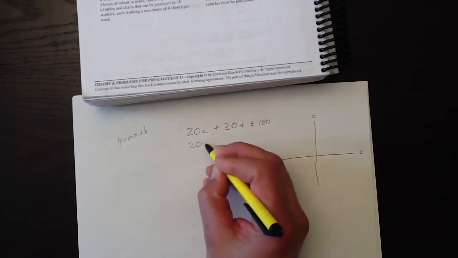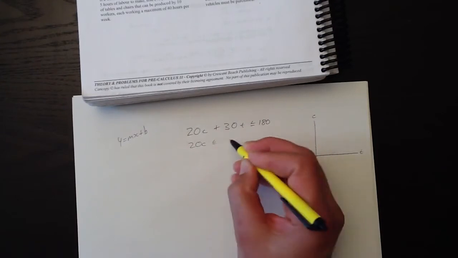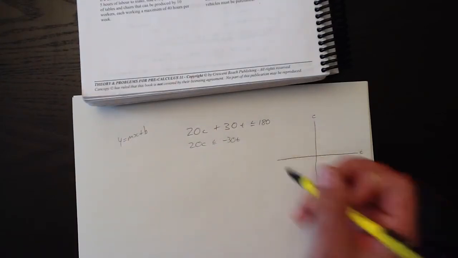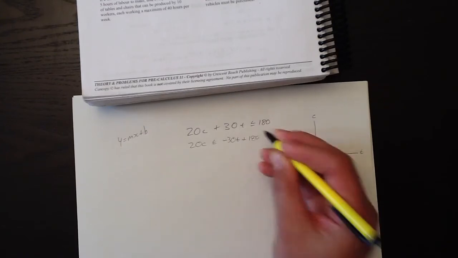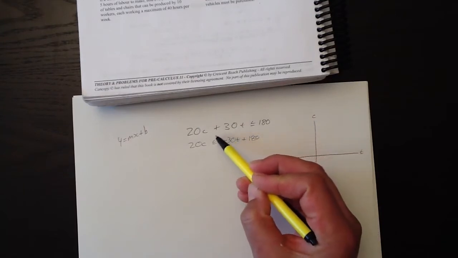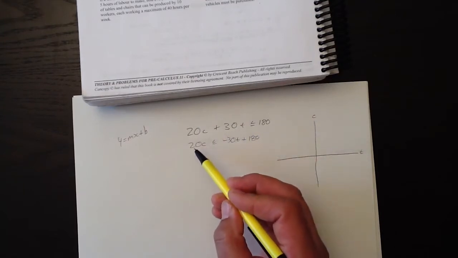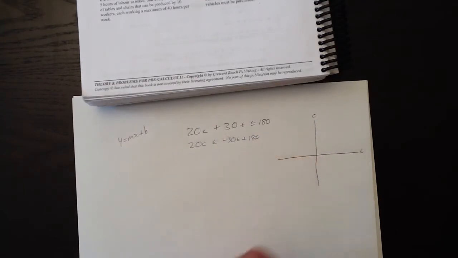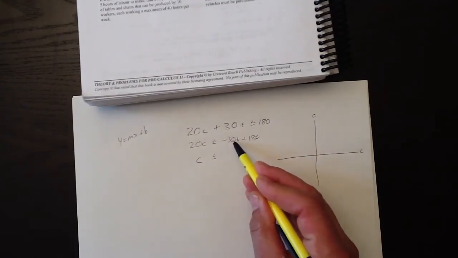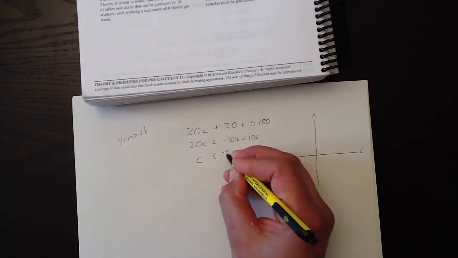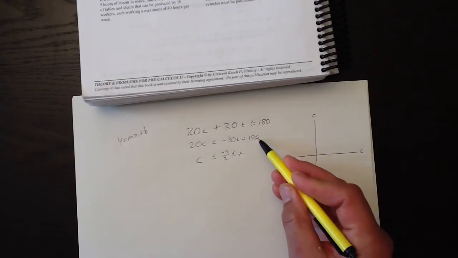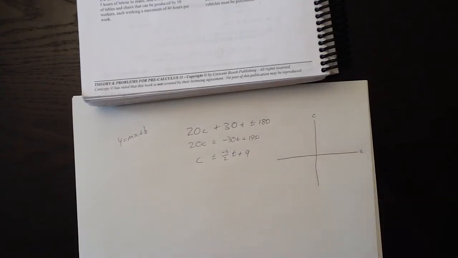Well, that means that 20c is less than or equal to negative 30t plus 180. I've just subtracted 30t from both sides, plus 180, which was already over on the right-hand side. Divide that side by 20, divide this side by 20, so this becomes c, and it's less than or equal to negative 30 over 20 is negative 3 over 2 t, plus 180 divided by 20 is 9.